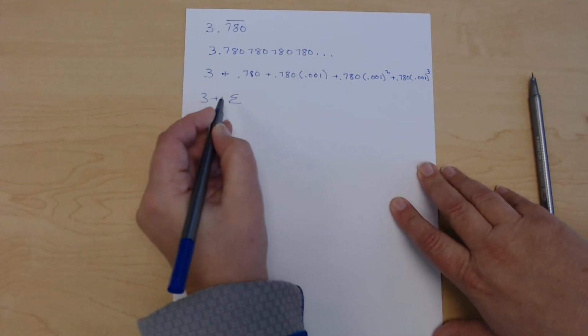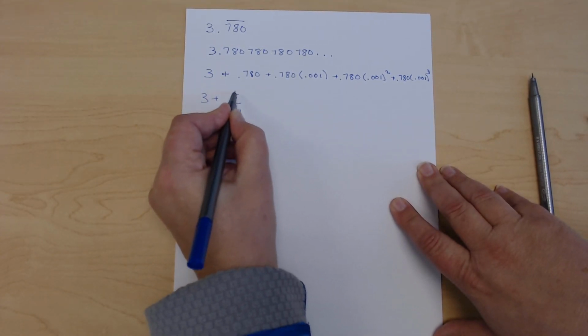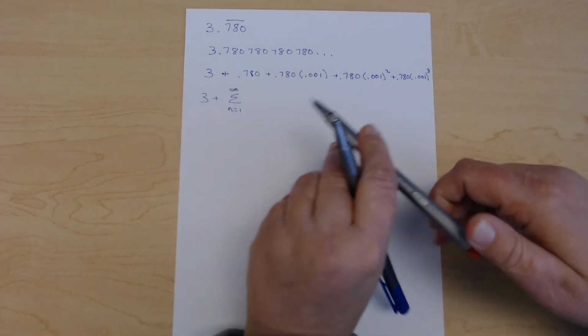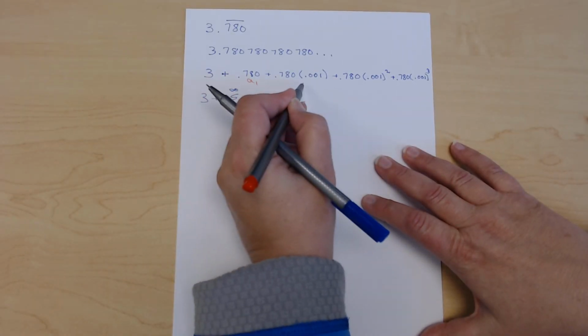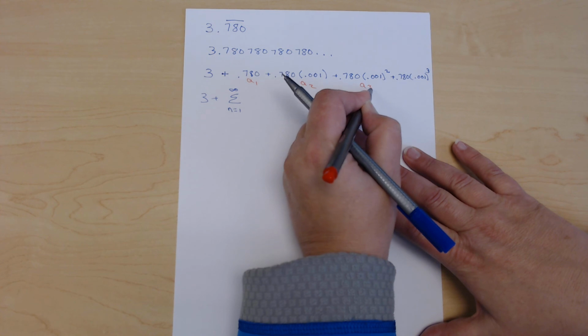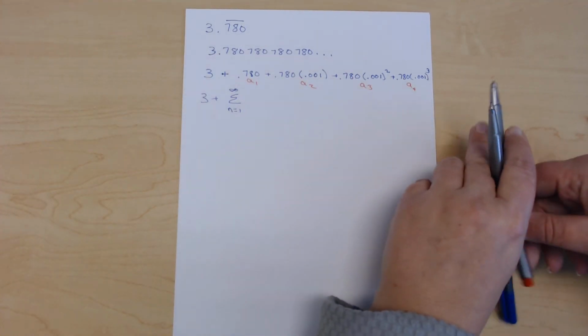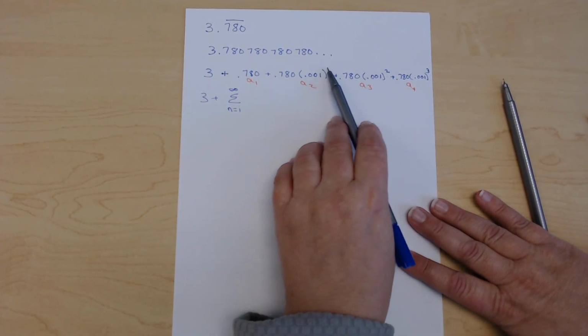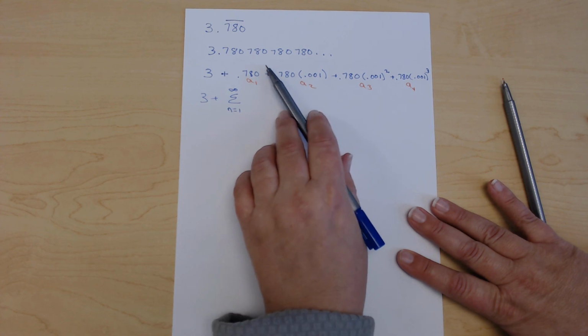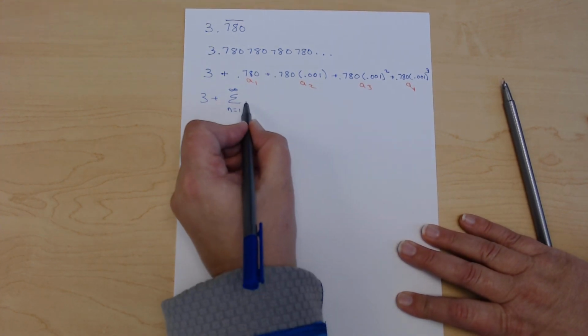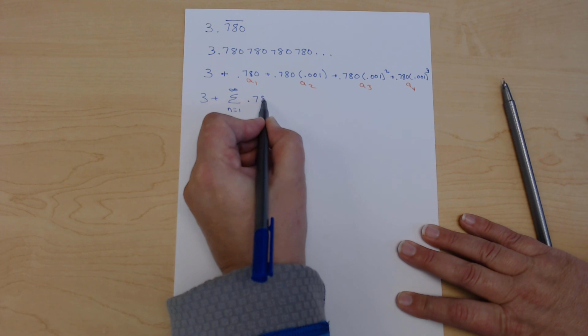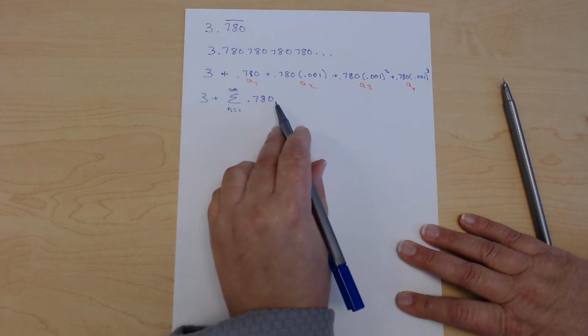The summation from n equals 1 to infinity. This is A sub 1, this is A sub 2, A sub 3, A sub 4. Same thing, right? They're always one less. It doesn't exist here because one less would take it to the 0. So 0.78, and again, if you just want to tag along the 0, that's fine.